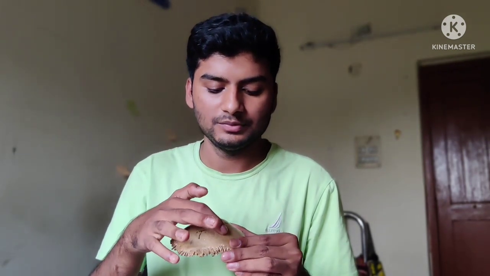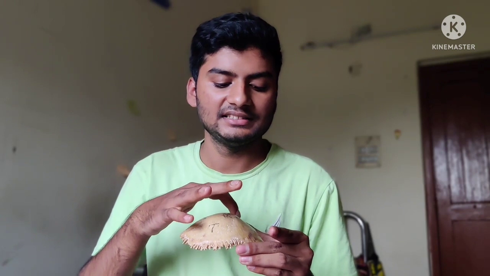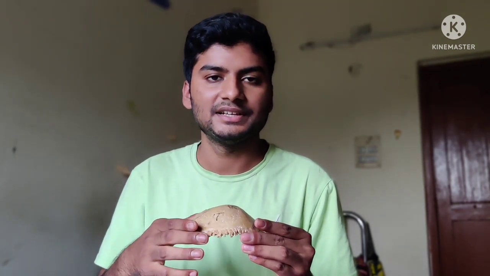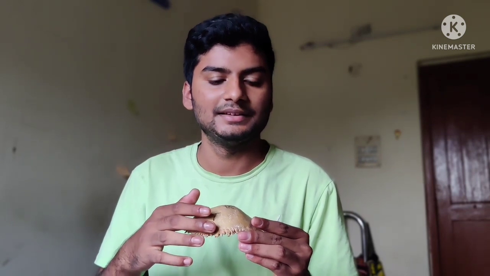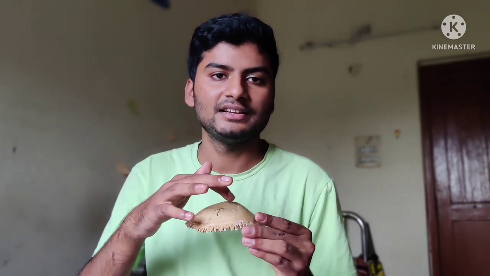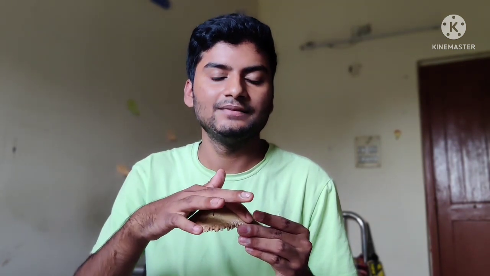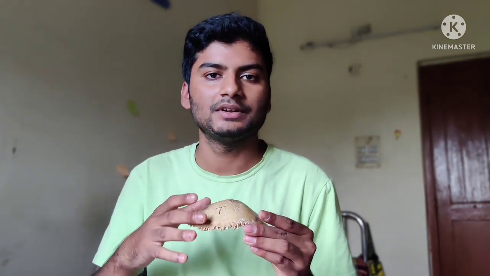Then there are 2 lines. This one is the superior temporal line and this is the inferior temporal line. And now I am going to say the attachments of the superior temporal line and inferior temporal line. The superior temporal line gives attachment to the temporal fascia, and the inferior temporal line gives attachment to the temporalis muscle.